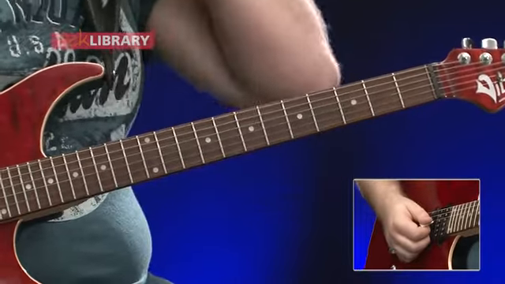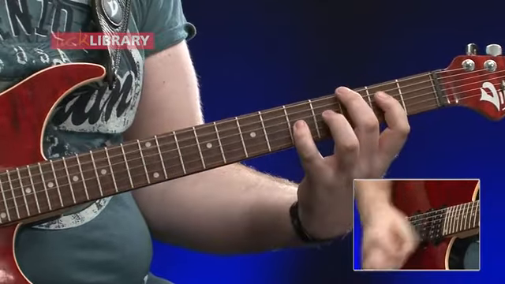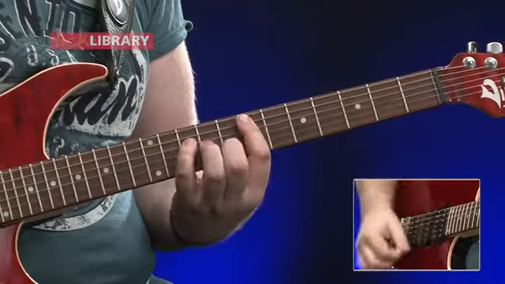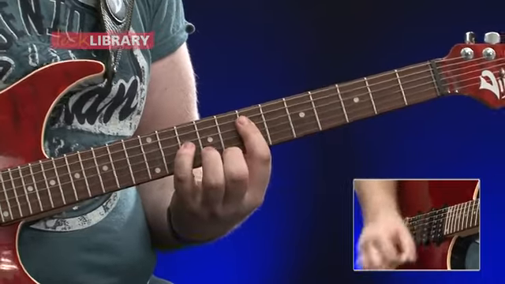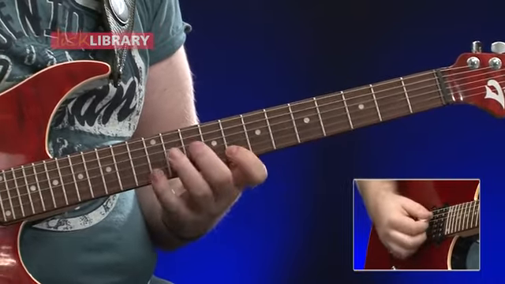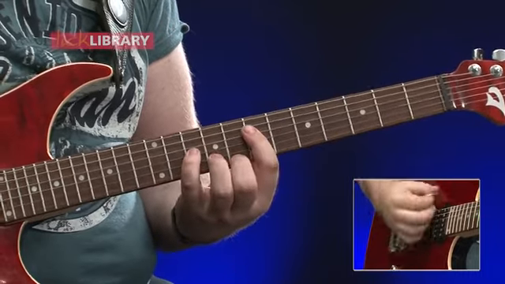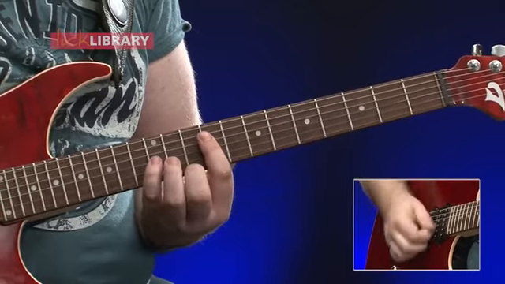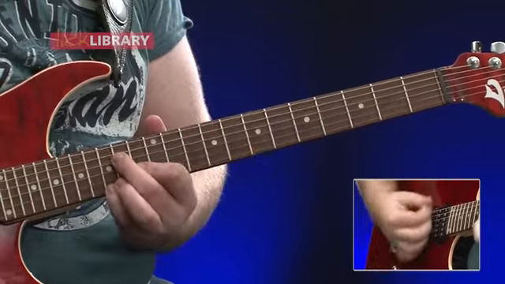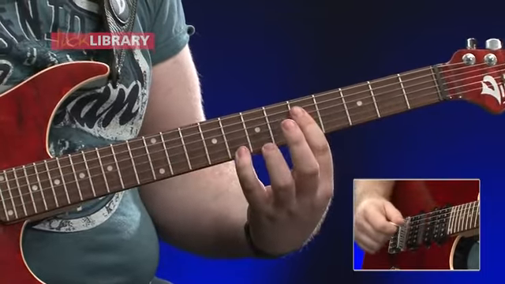But having the option as the second guitar player to play some of those open voice triads, they can really sort of set yourself apart in terms of part writing.